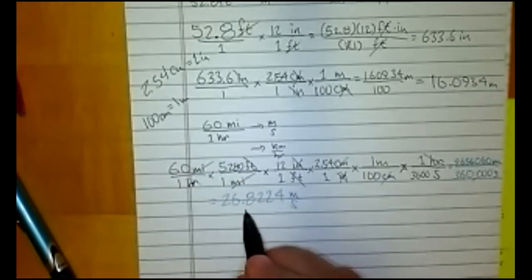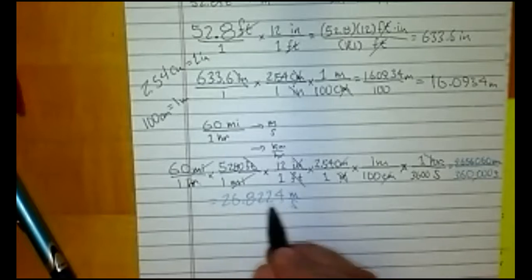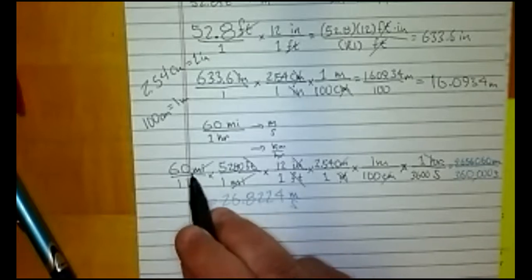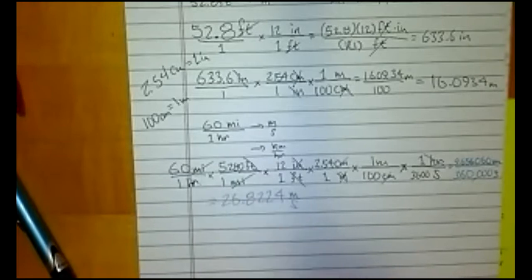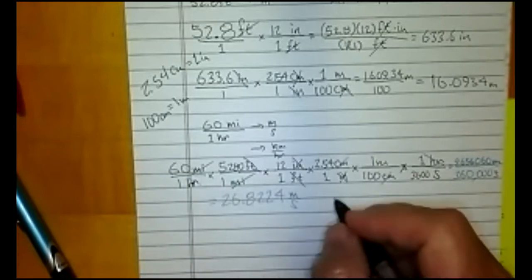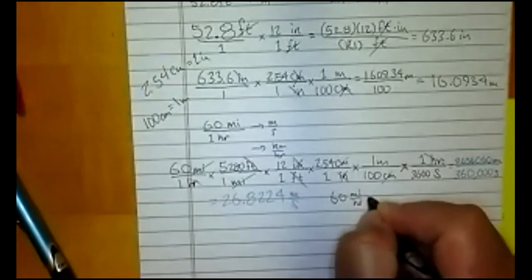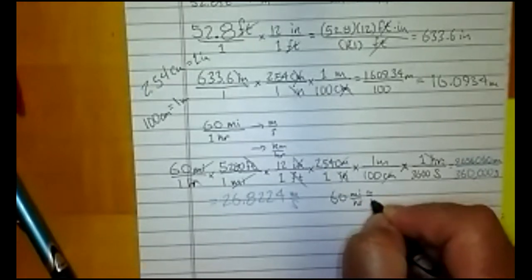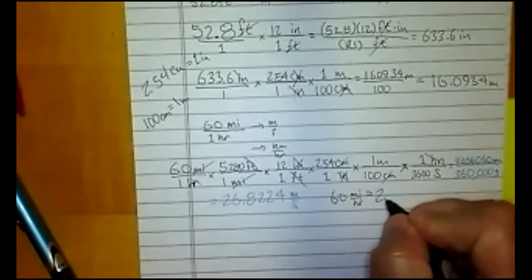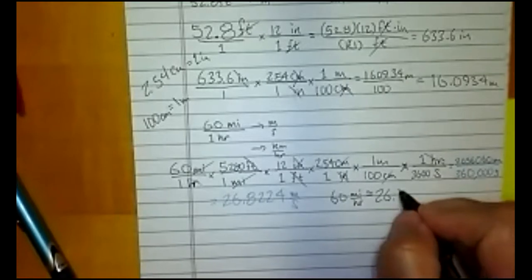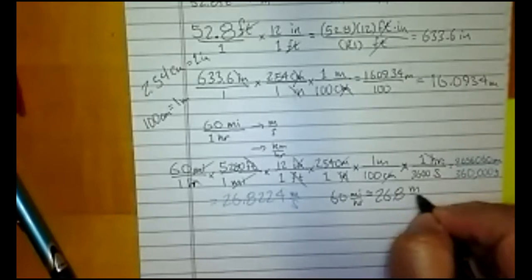So in fact, it's really not reasonable for me to expect these digits to be right unless this was 60.000 out to an infinite number of decimal places. So we'll say that 60 miles per hour is about equal to, I'll keep one extra digit, 26.8 meters per second.